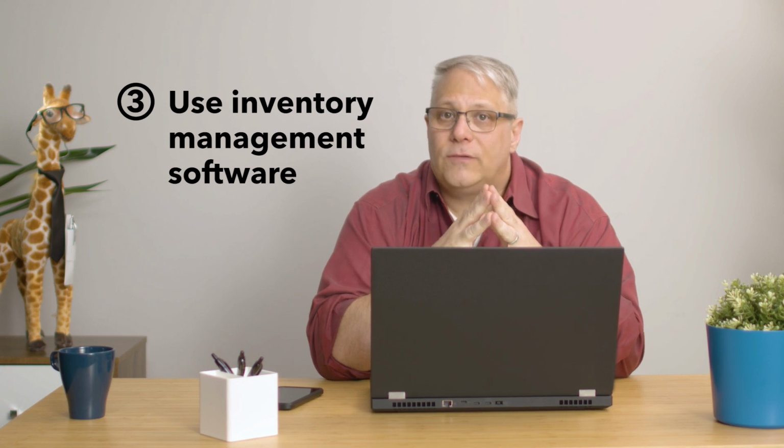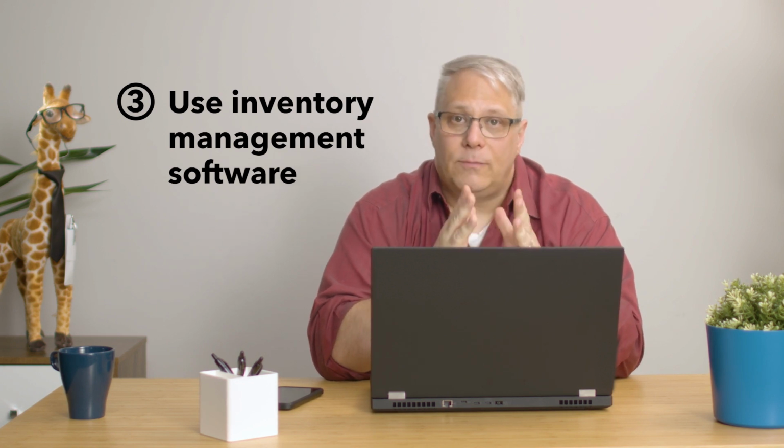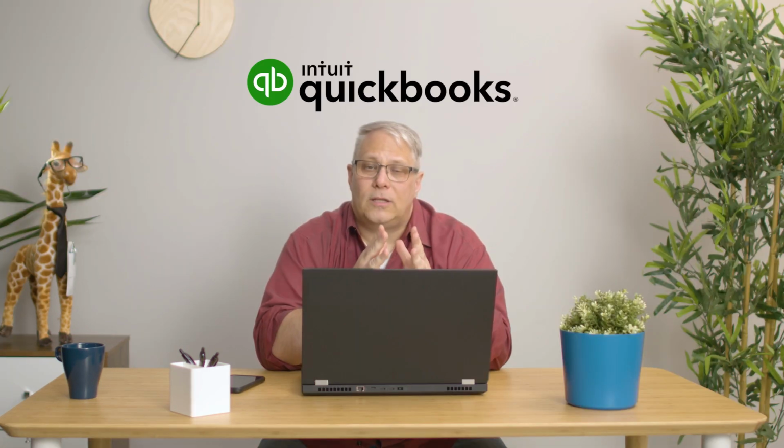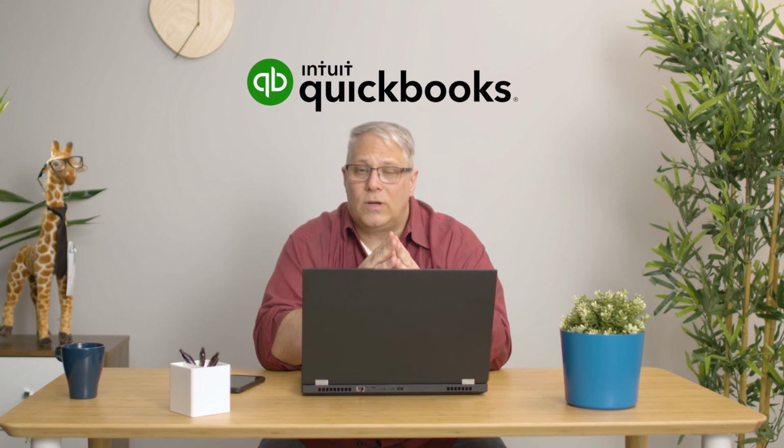Number three, use inventory management software. Automation and visibility are key when it comes to analyzing inventory. With QuickBooks Online Plus and Advanced, you can manage your inventory in real time so you always know what's on hand and ensure that you're never under or overstocking your inventory. Now get out there and start your inventory analysis today.